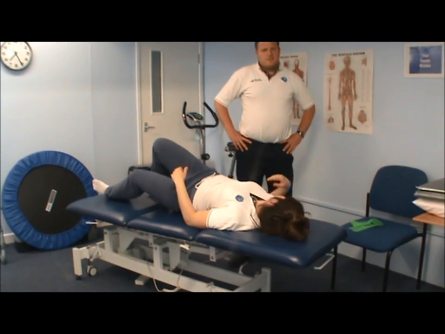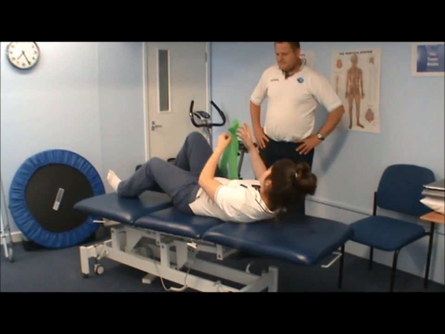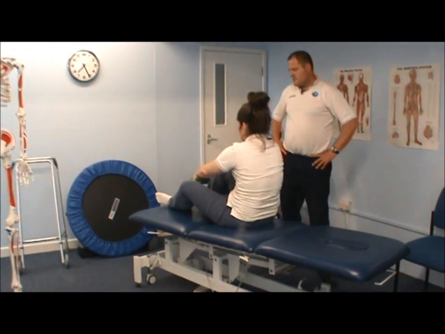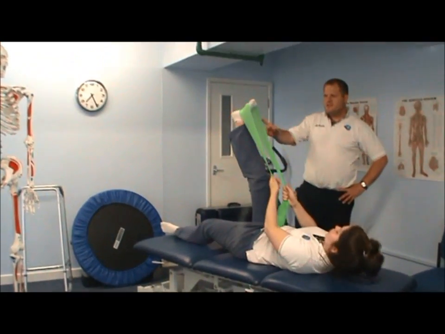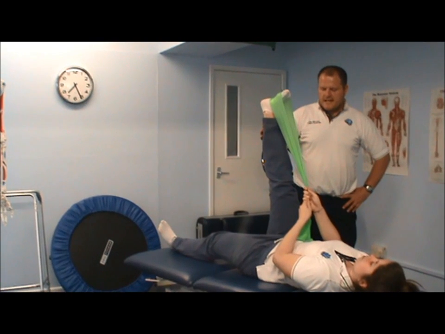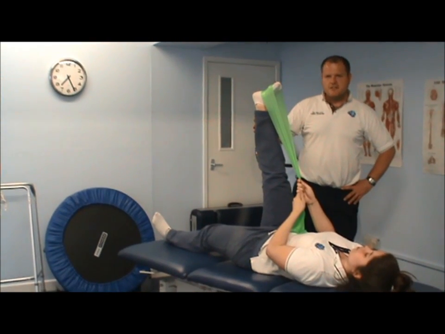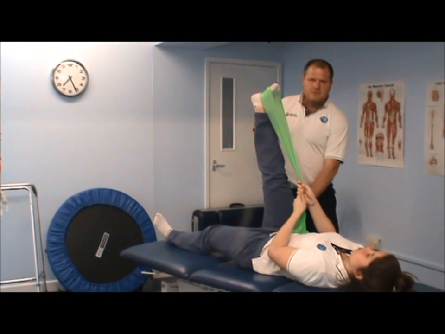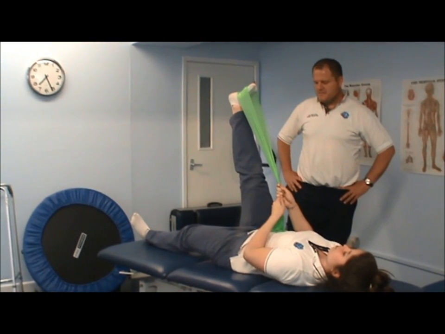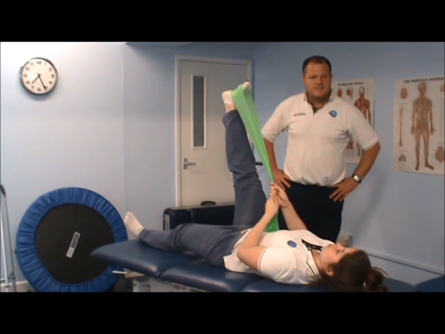Okay. The other stretch to do is straight leg raise. You can use a dressing gown cord for this, or a skipping rope. Teresa's using a TheraBand at the moment, and this is just to lift the leg up. It helps to stretch out the sciatic nerve and the hamstrings. We get very tight hamstrings these days from sitting for prolonged periods of time, so it's very important to stretch the hamstrings out.